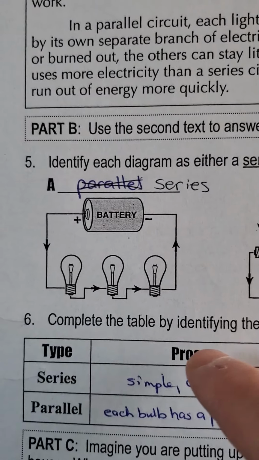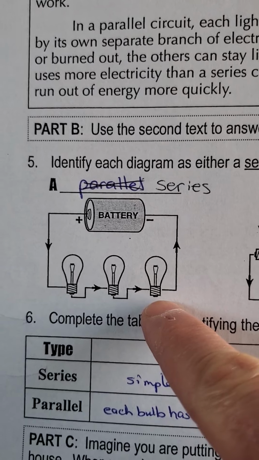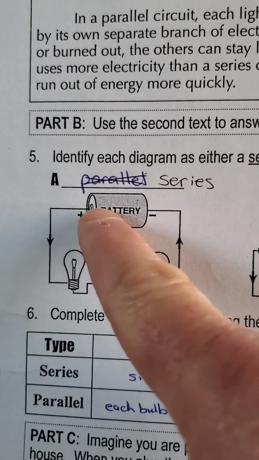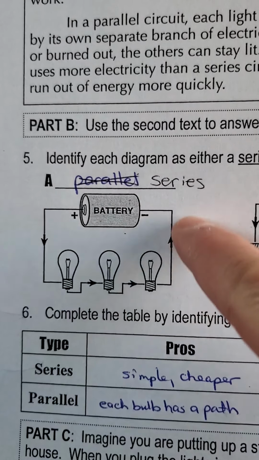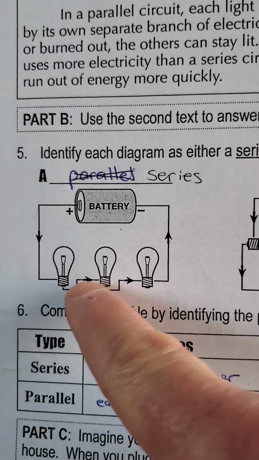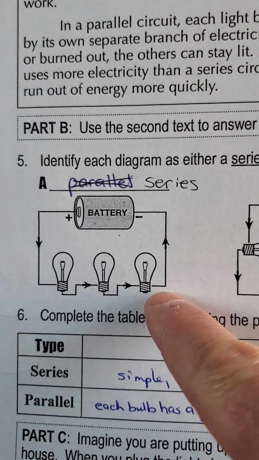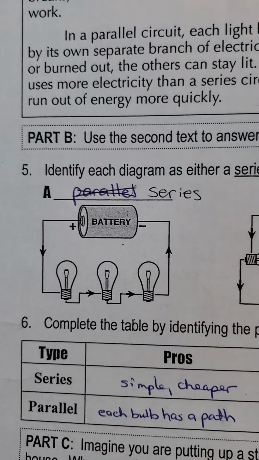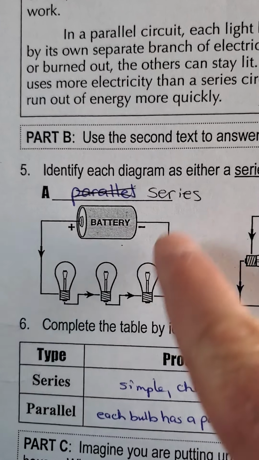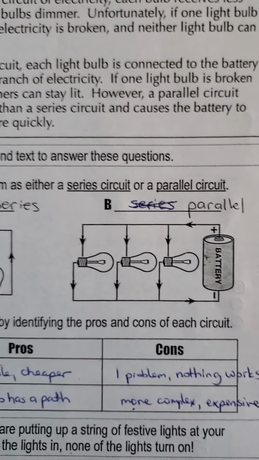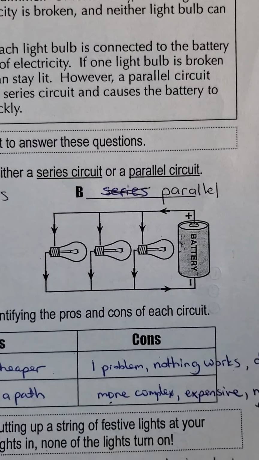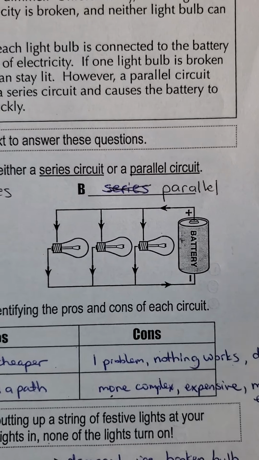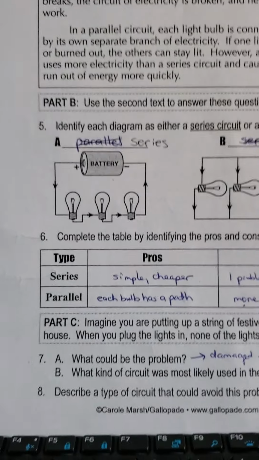Over here, if one of these bulbs burns out, notice there's only one path. There's only one way for the electricity to flow. If one thing gets broken, one light bulb gets broken, nothing works. So over here, one light bulb is out, they're all out. Over here, one light bulb breaks, the other two can stay lit. Big difference. Let's go down to number 6.